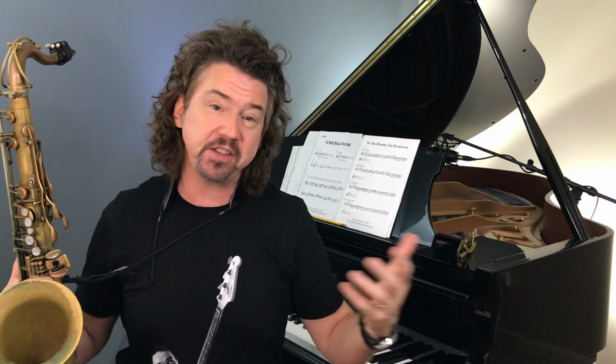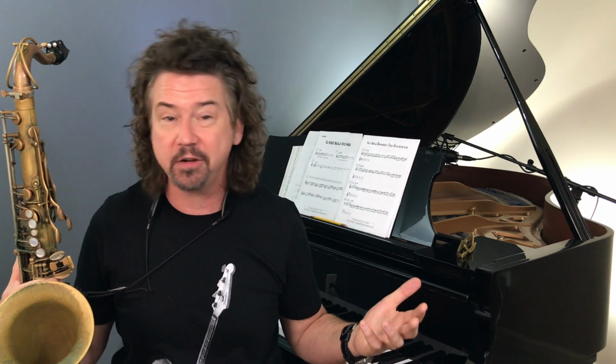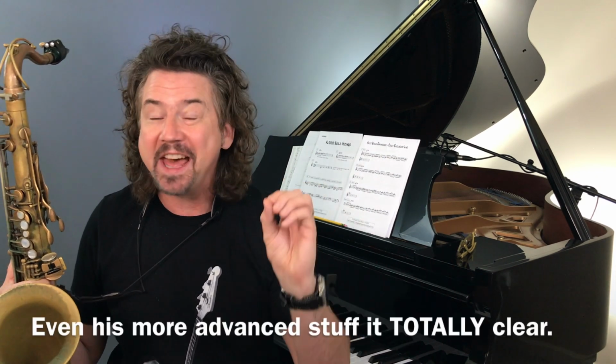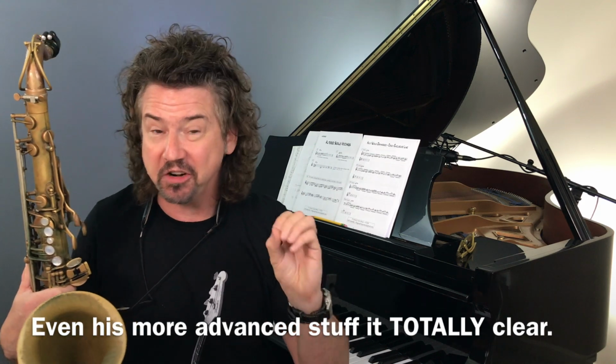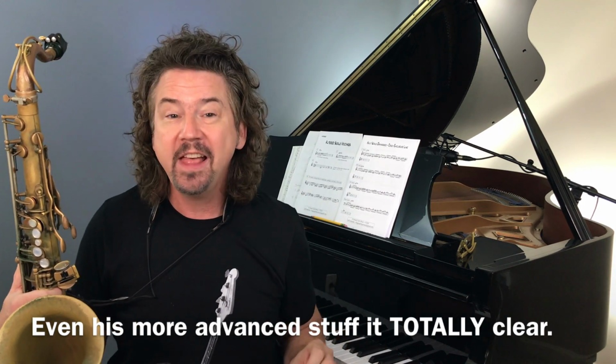Does he get fancier? Does he play some chord substitutions later in the solo? Yeah, he does. But that is also incredibly clear when he chooses to do it. Cool.